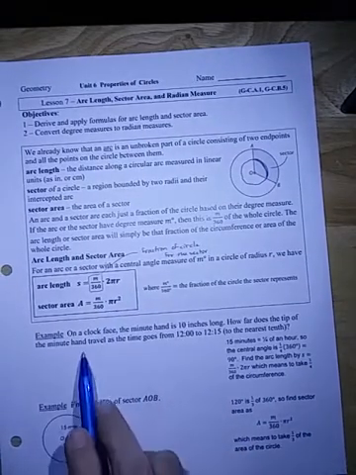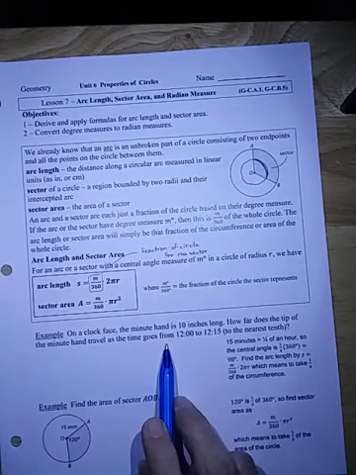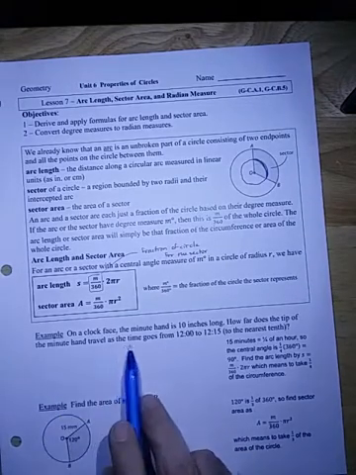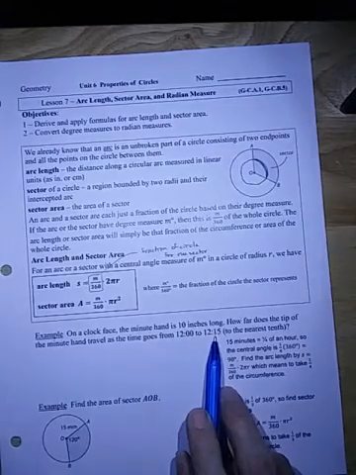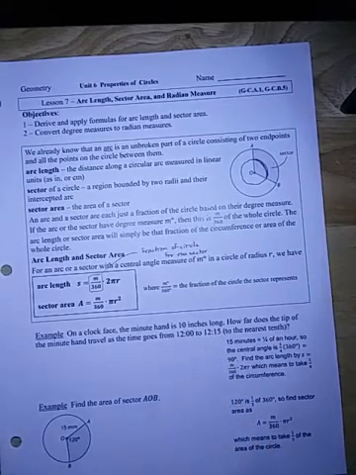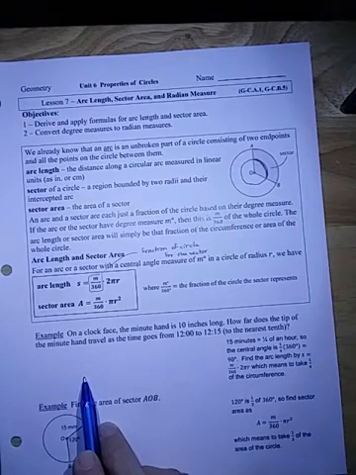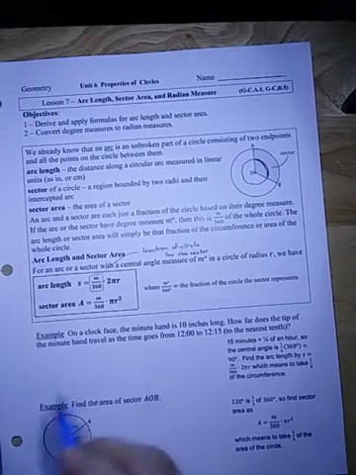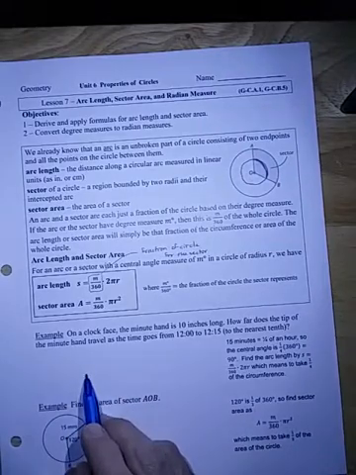So on a clock face, the minute hand is 10 inches long. How far does the tip of the minute hand travel as the time goes from 12:00 to 12:15? So we know that 15 minutes is a quarter of an hour, so that means it's only going to go a quarter of the way around the circle, so we need a quarter of the circumference. Or if you like, it goes 90 degrees to go from 12 to 12:15.